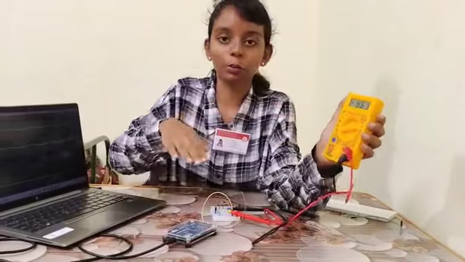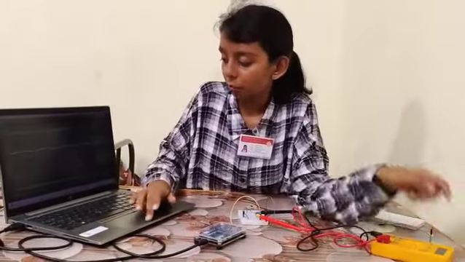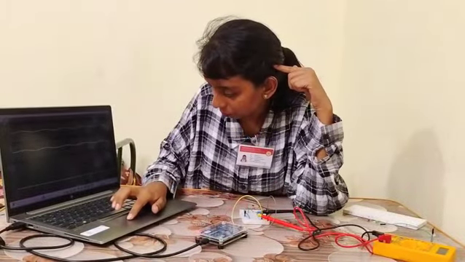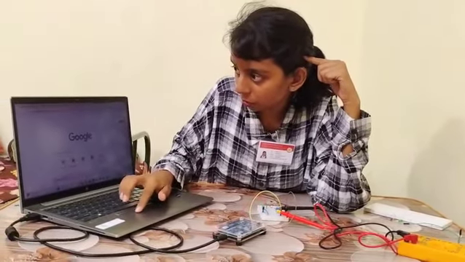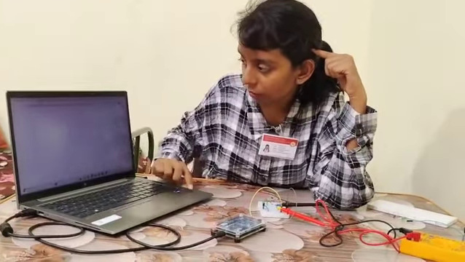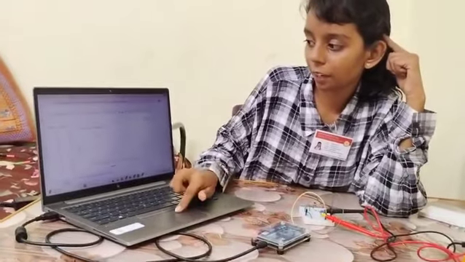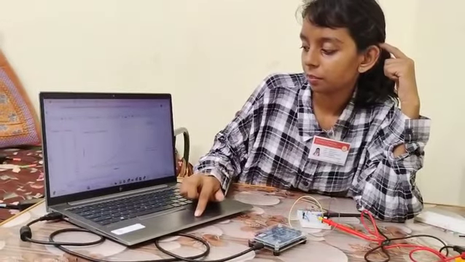It becomes 4.27, etc. And we plot the graph as such for this setup, and we get a graph like this for the forward bias part.